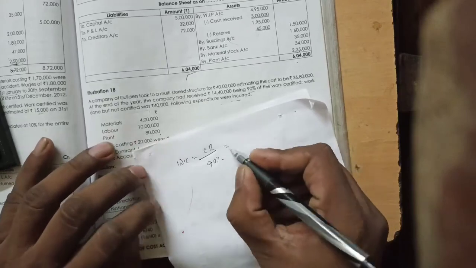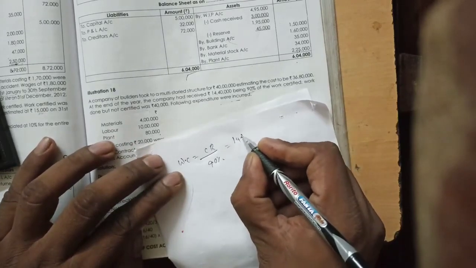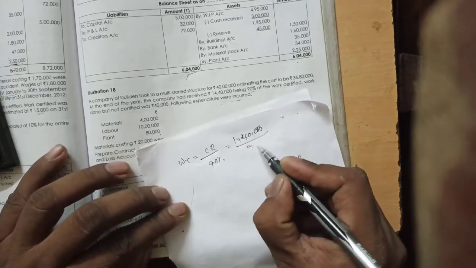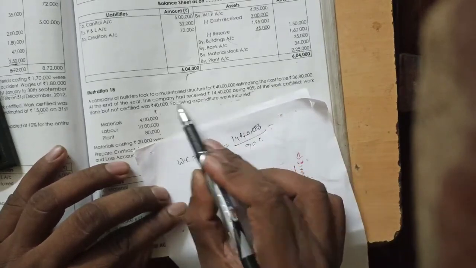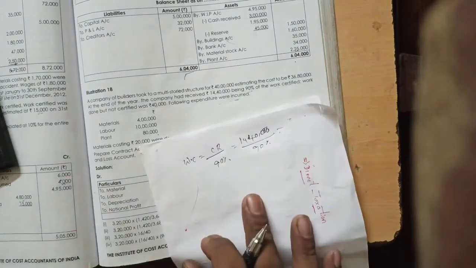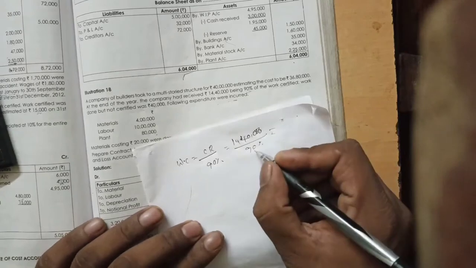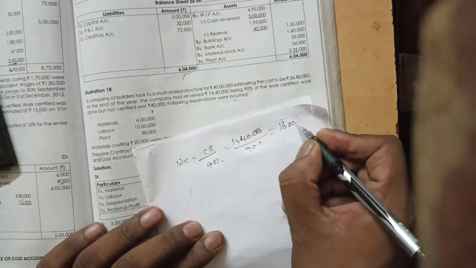So 14 lakhs 40,000 divided by 90%. See the cash received, right? The company had received 14 lakhs 40,000 at 90%. After division we get 16 lakhs.